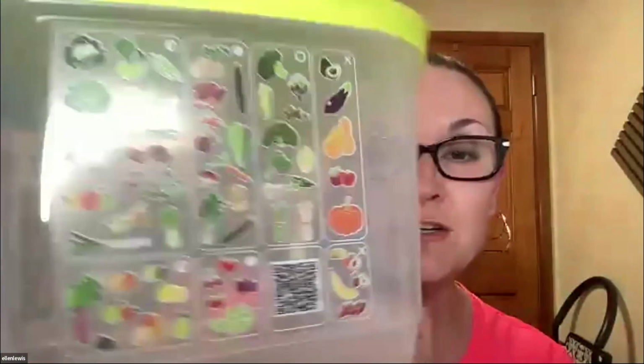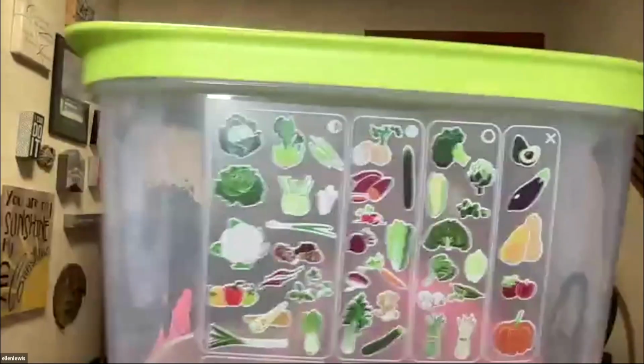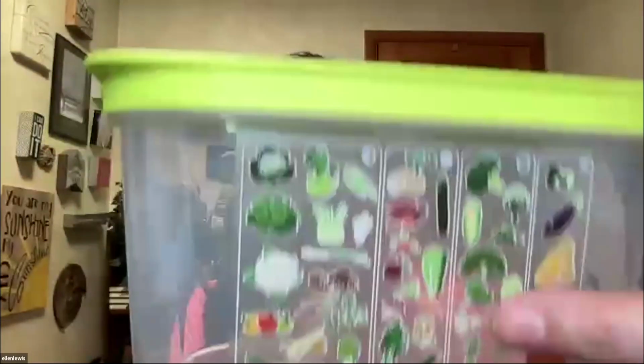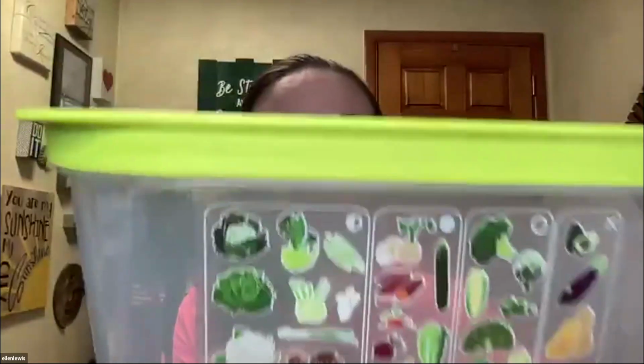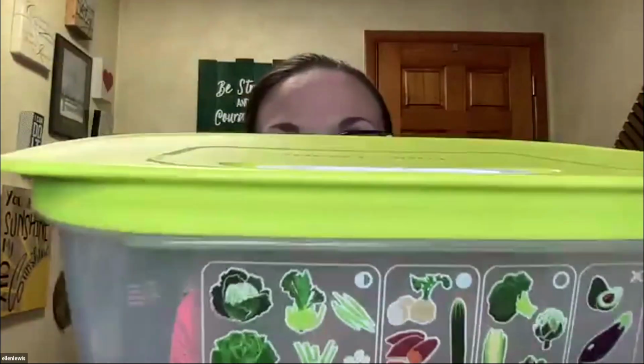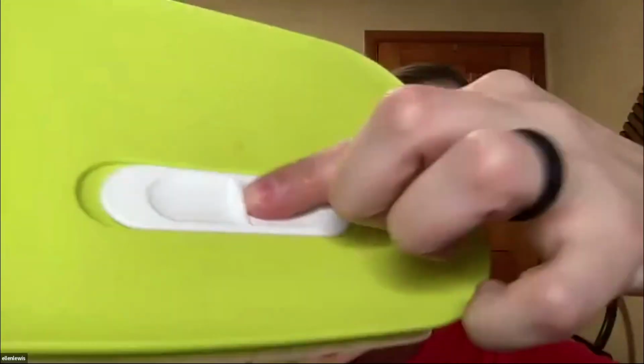So when you get home from the store, you find whatever fruit or vegetable you just brought home. And let's just say you brought home carrots. So there are the carrots right there. And then you go to the top of the chart and you see that little dot there at the top of the chart. It's all colored in, right? So then on the very top here, see this little white thing? It slides back and forth. That's the vent, all right?